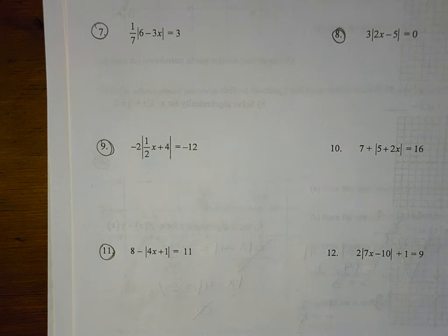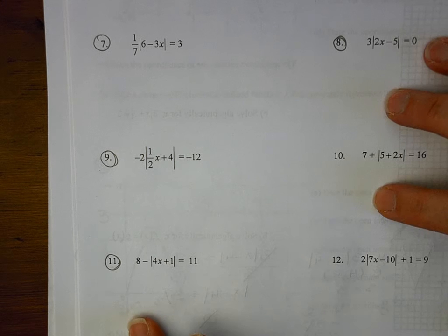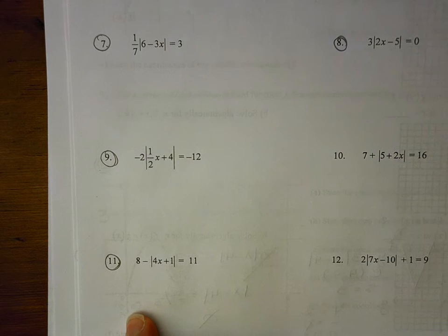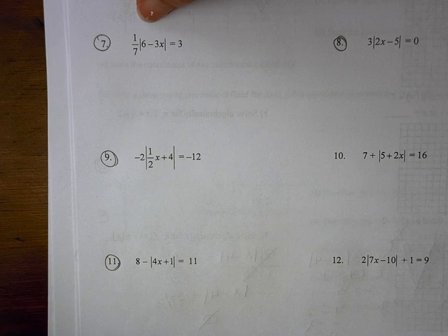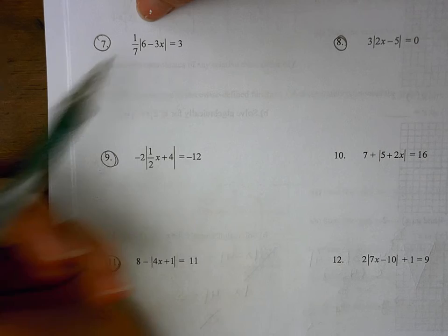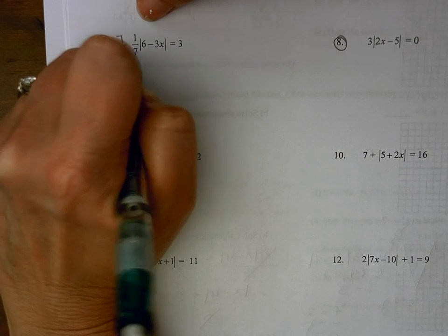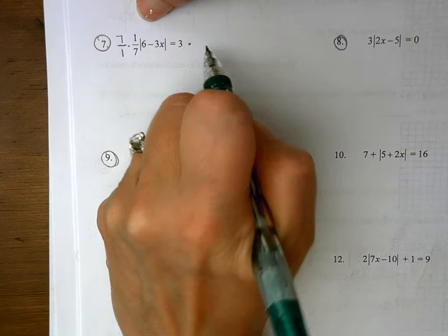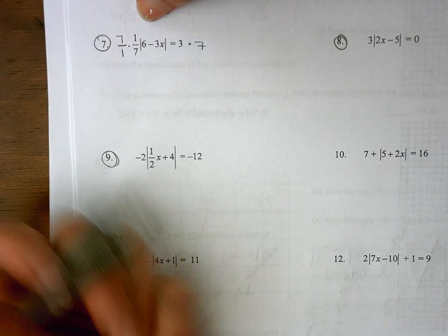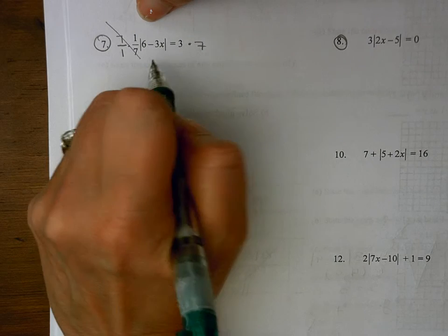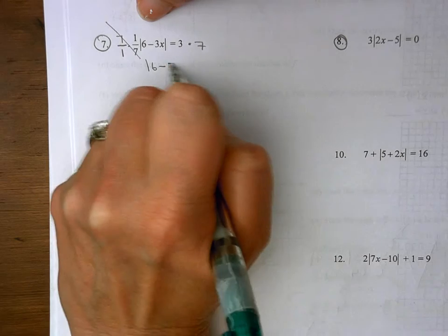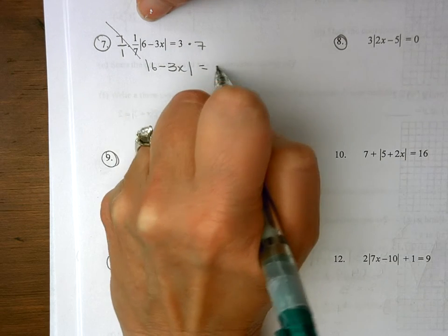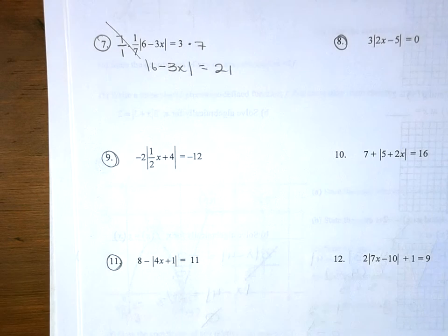Okay, and then let's take a look at question number 7. So the first step I always want to do is isolate the absolute value. So I'm going to multiply by the reciprocal, so I'm going to multiply by 7 over 1. But 7 divided by 1 is the same as 7, so that's the same thing here, and then this just cancels. So I have the absolute value of 6 minus 3x is equal to 21.